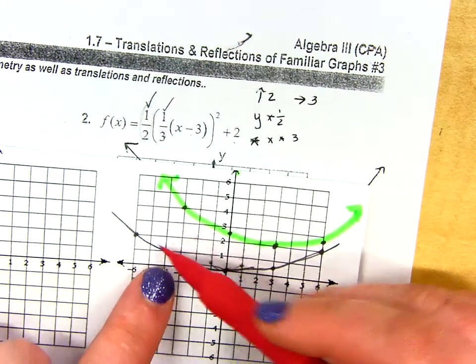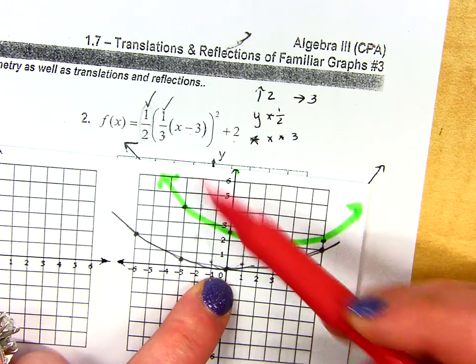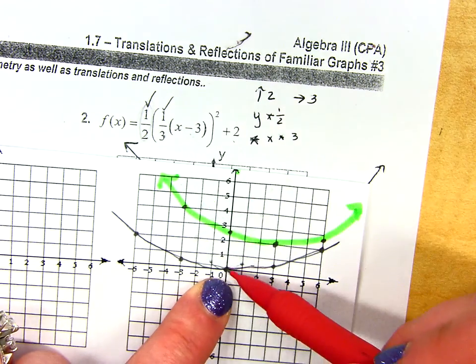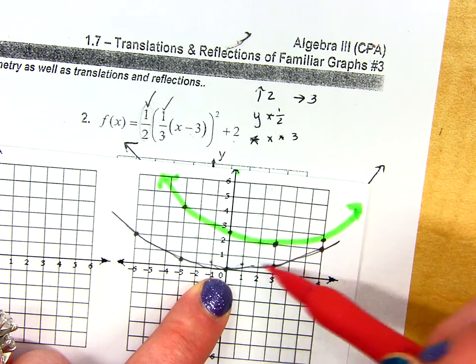Yeah, so that's after we did a half and we did a third. And now I picked up each dot and I went right 3 up 2. So my vertex moved up to there. Yep.